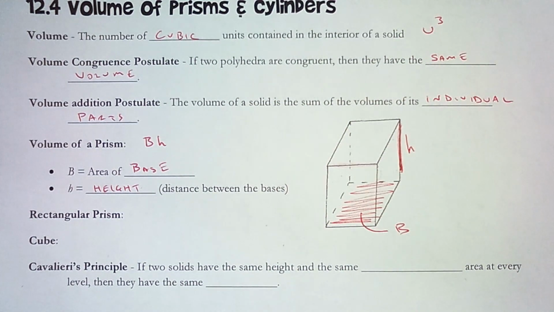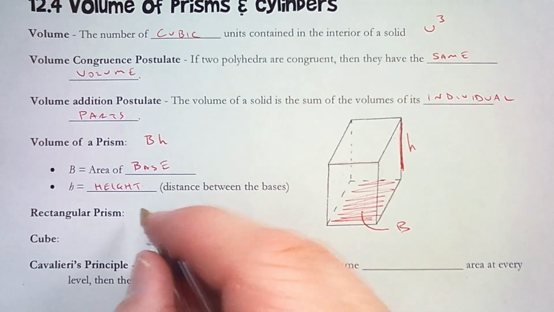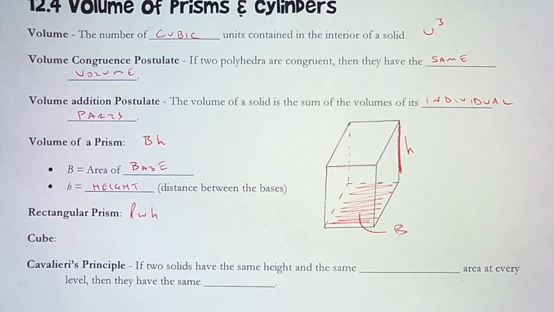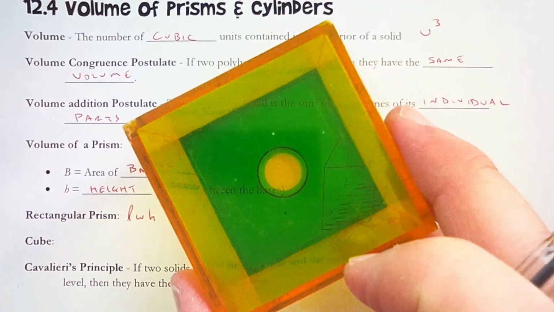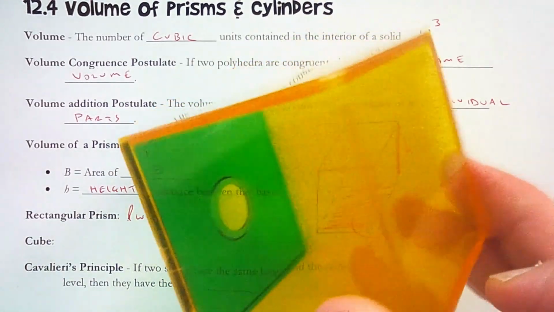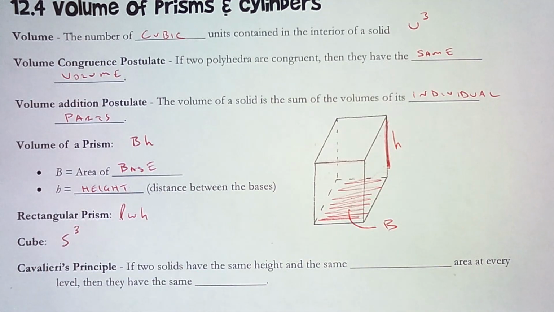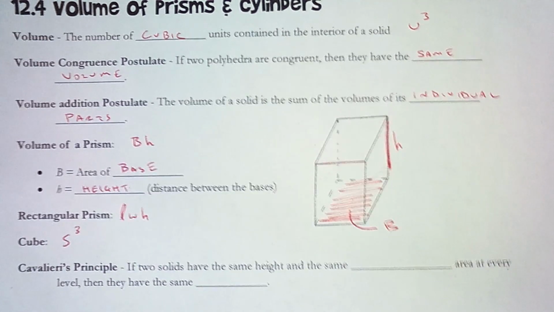Okay, now there's a couple of shortcuts that we can use. If we have a rectangular prism, because anything can be the base, to find the volume, I can just do length times width times height. Okay, so that's a quick way to do the volume of a rectangular prism. And then in a cube, because the length, width, and height are all the same, I can take the side length and cube it. So the side to the third power, that's the same as length times width times height if all the sides are exactly the same.